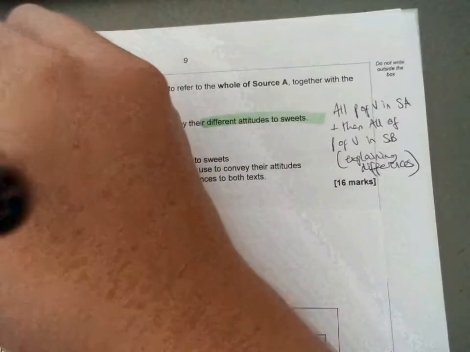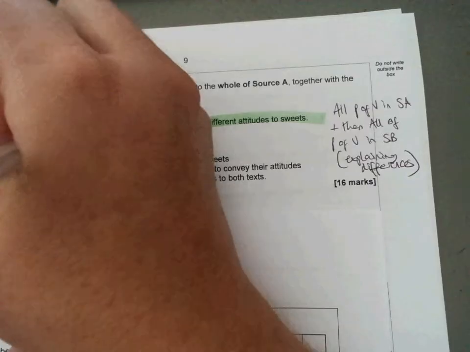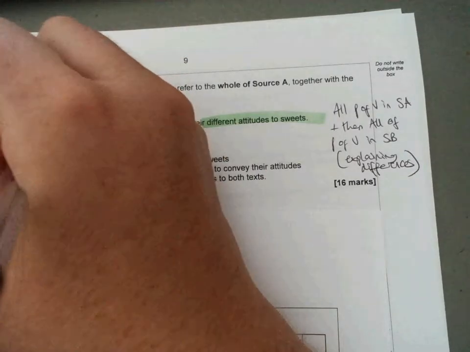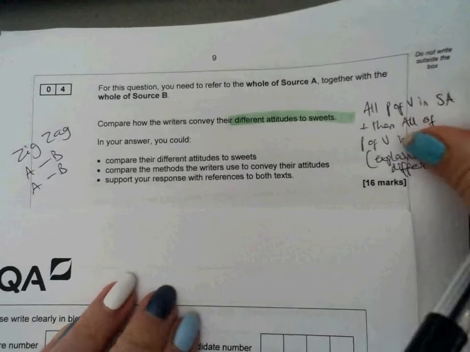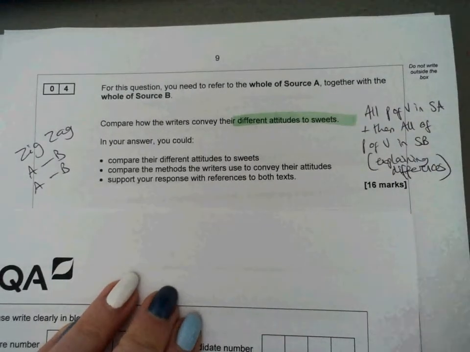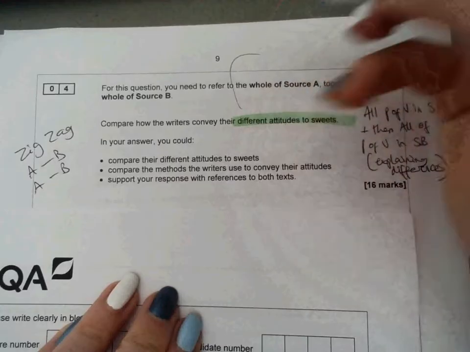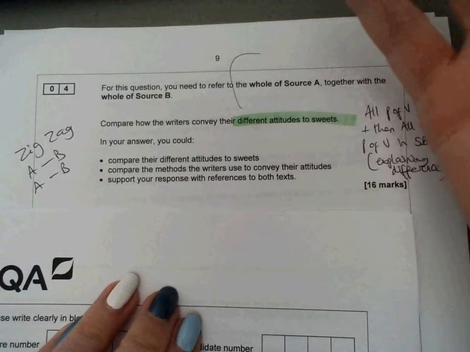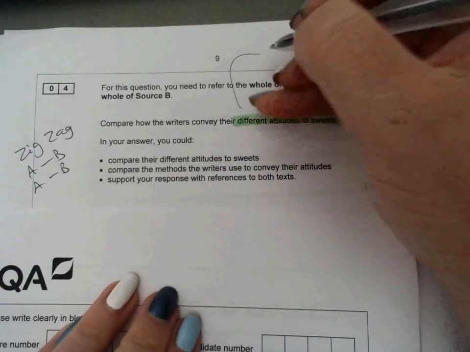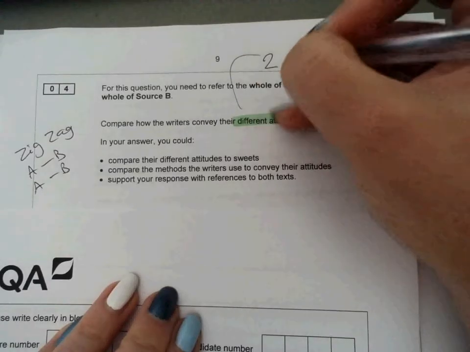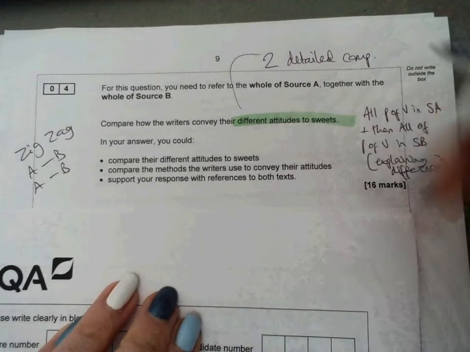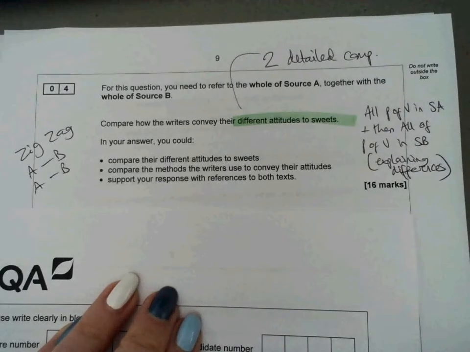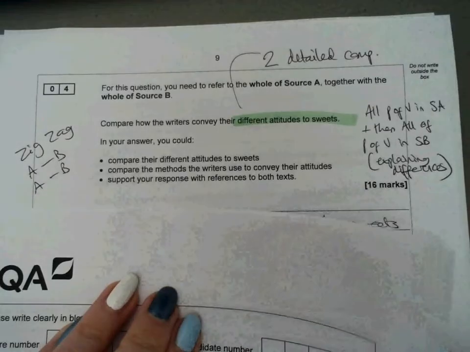Alternatively, you can do a zigzag approach, going A, B, A, B. It's up to you, and I think you need to trial different ways of doing this. It's 16 marks, so you are going to be spending the best part of 25 minutes on this. But if you can do two detailed comparisons, that's enough to get full marks. I don't think you should be trying to kill yourselves to do too much more than that.